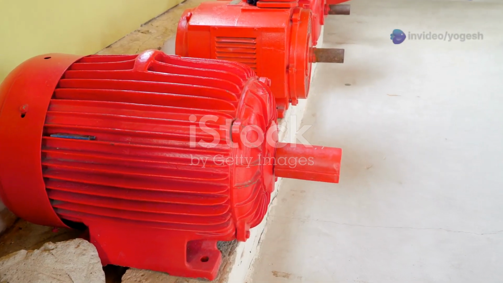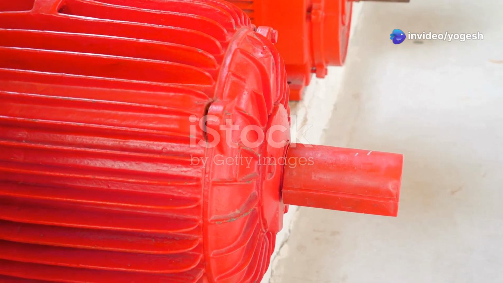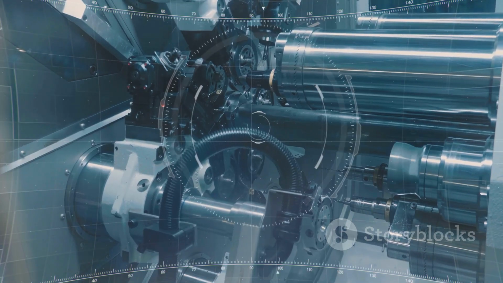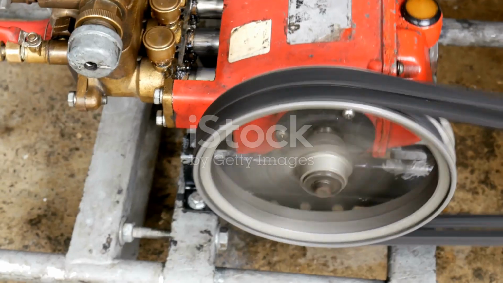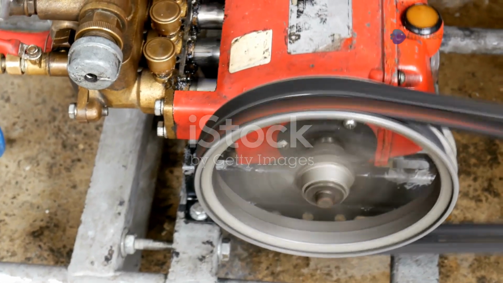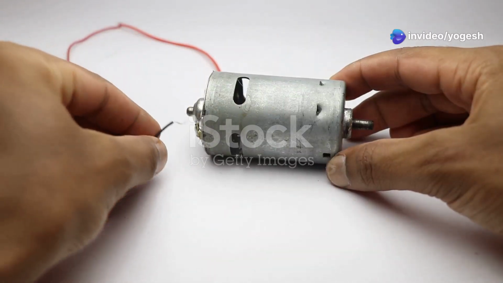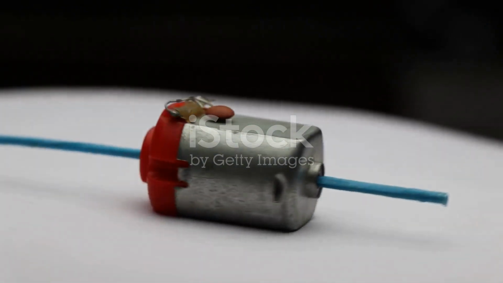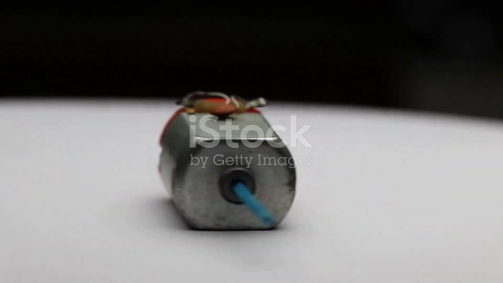Just like there's no single tool for every job, there's a whole family of electric motors, each designed for specific tasks and environments. Let's explore some of these motor varieties, each with its own unique strengths and applications. First up, we have the ever-reliable direct current (DC) motors. These motors are powered by, you guessed it, direct current, and they come in various forms. You'll find them in everything from toys and handheld devices to electric vehicles and robotics.